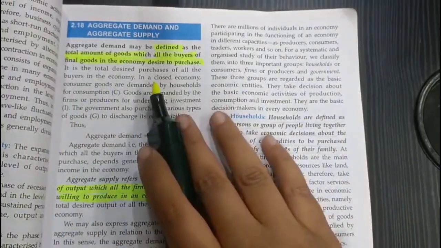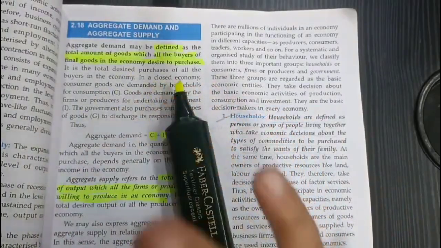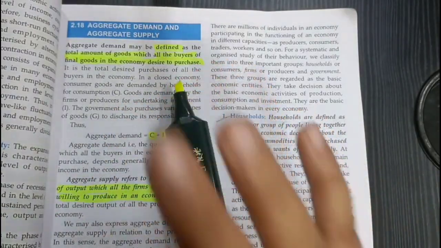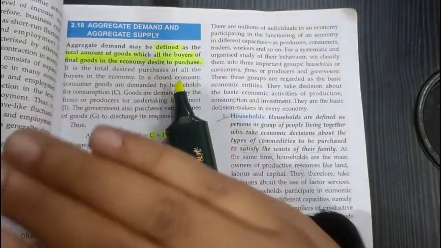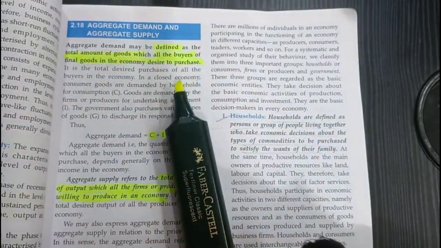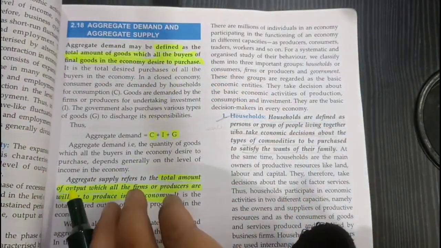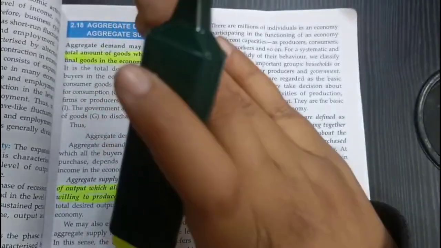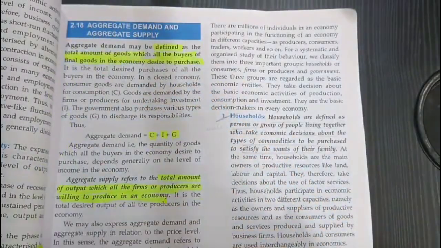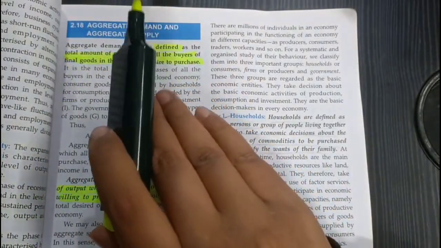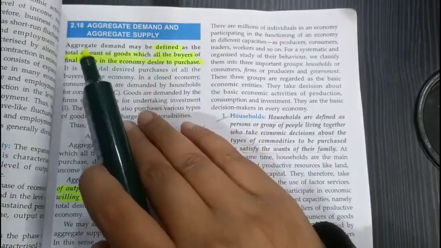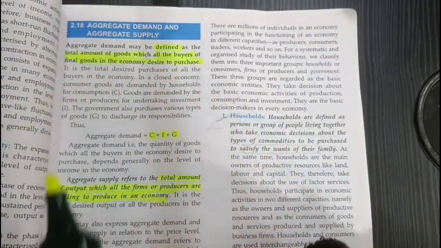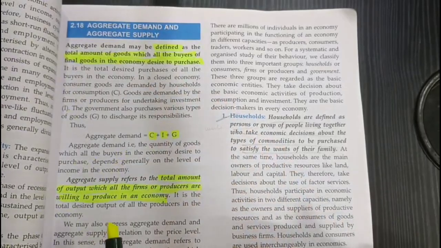We must not forget that there is always scarcity of demand and scarcity of supply because nothing in this world is unlimited. So, it is not necessary that aggregate demand is always equal to aggregate supply, because demand is influenced by our desire, and we all know desire is unlimited, but the supply is always limited.